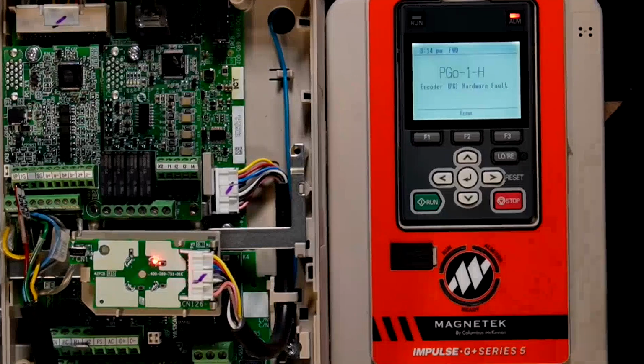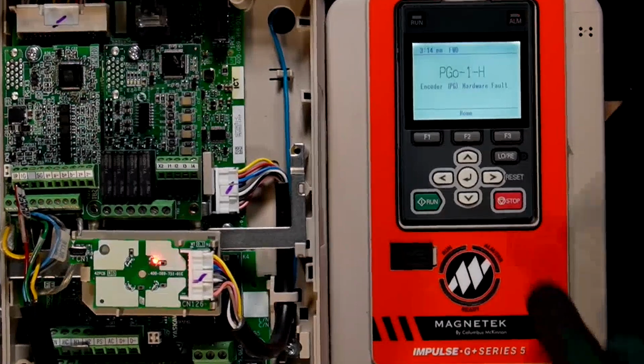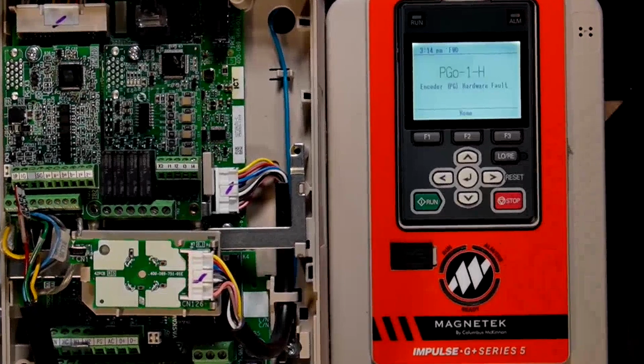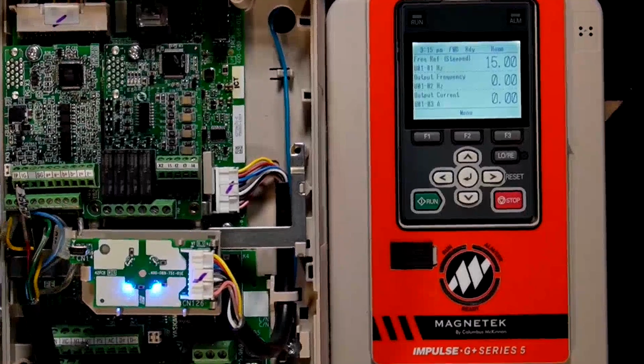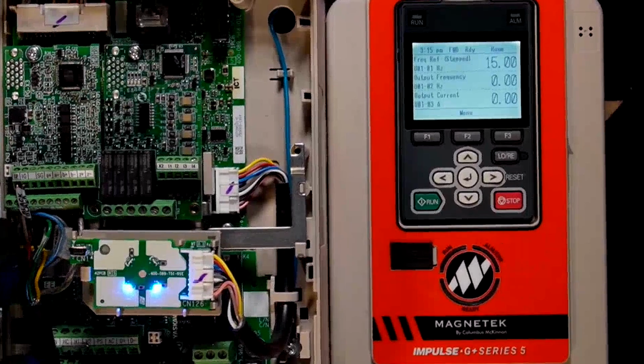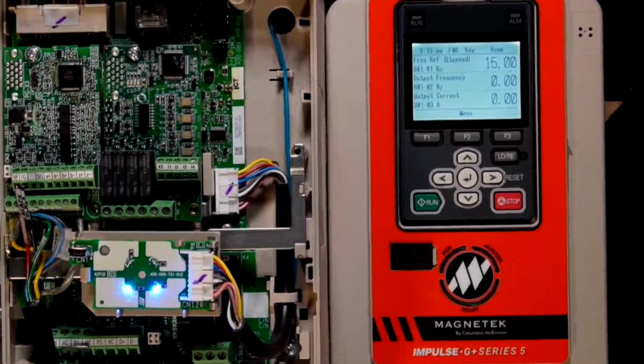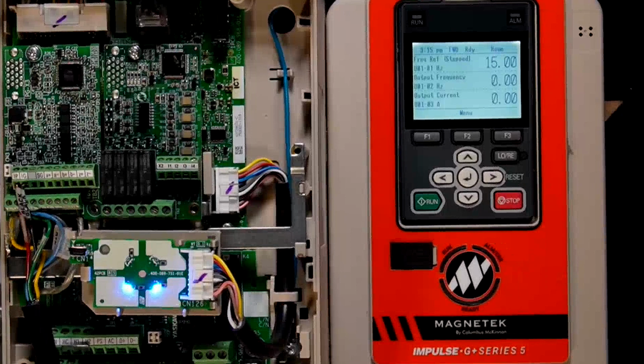If you see this scenario where the drive initially trips on a DEV, you clear the fault with the reset, and then the drive goes into a PGO fault, you have lost a signal connection between the drive and the encoder. I have now reconnected the A+ input from the encoder, and the PGO fault has gone away.